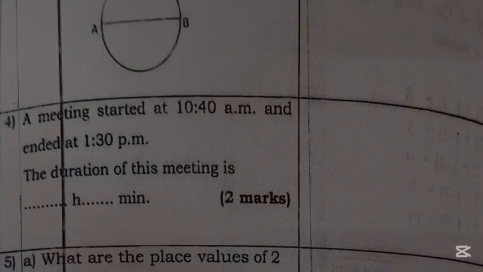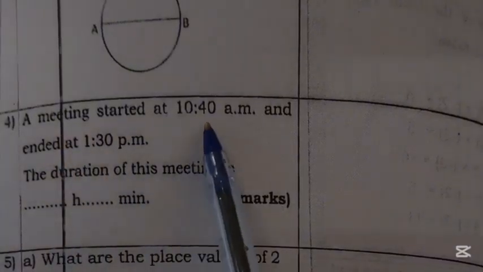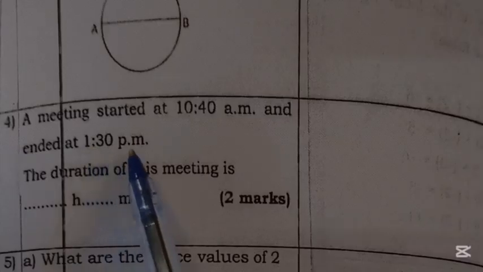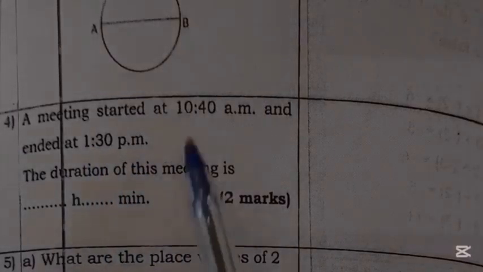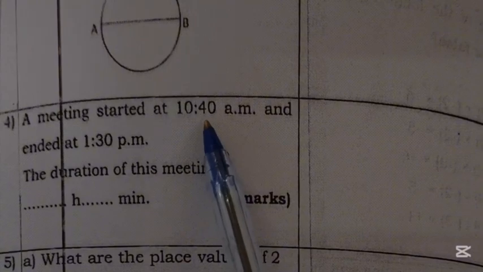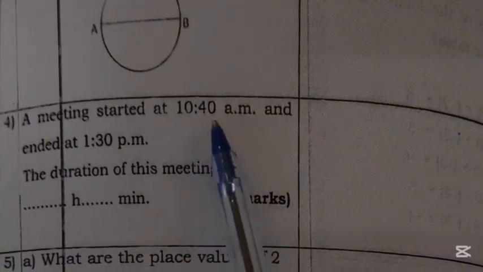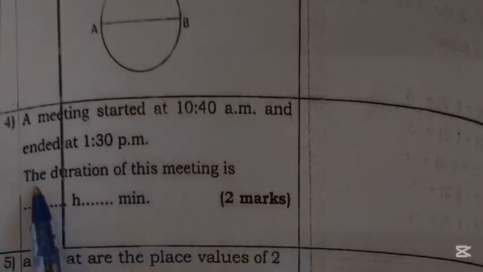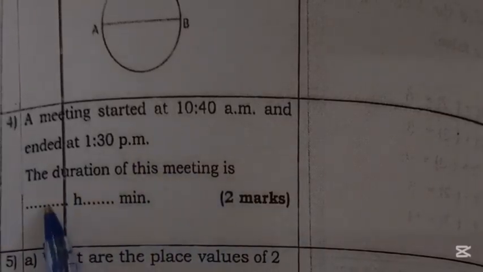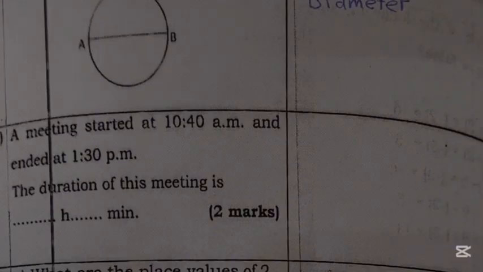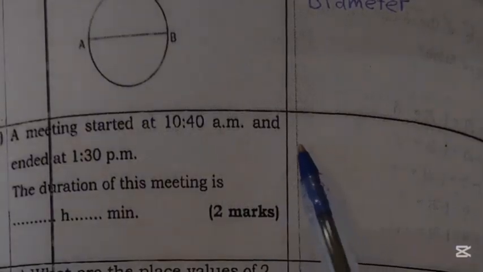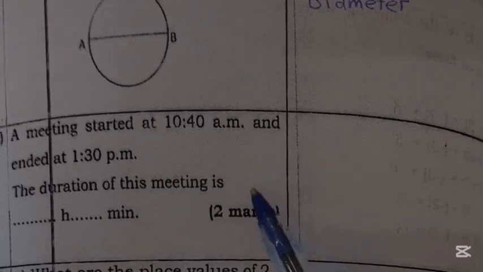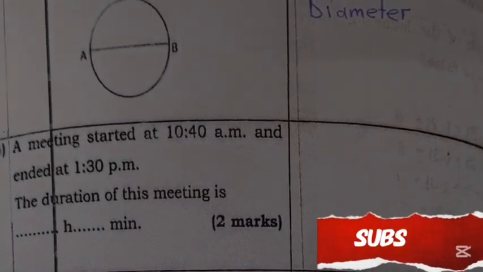Question number 4, a meeting started at 10 to 40 a.m. and ended at 1 to 30 p.m. This means that here we can say 11 a.m. minus 2, whereas it ends at 30 to 2 p.m. So we have to find the duration of this meeting in hours and minutes. We have to find the hours that are before 12 p.m. and after 12 p.m. So what can we do?